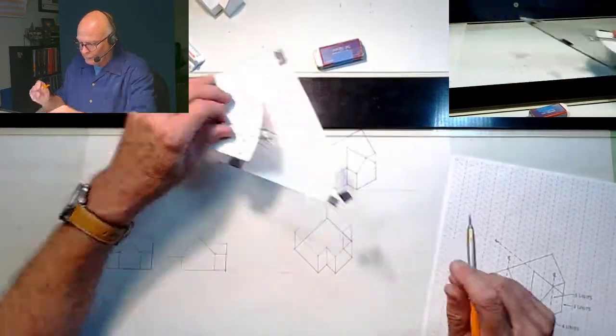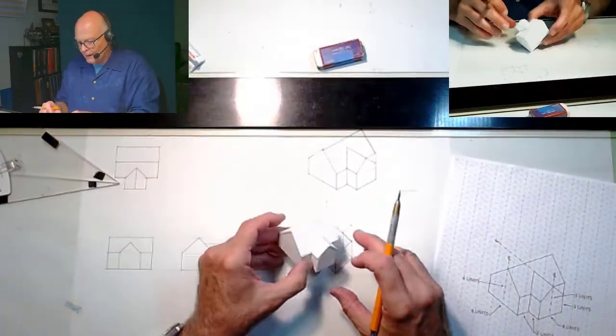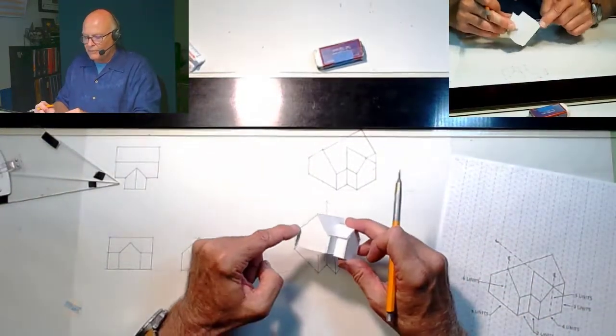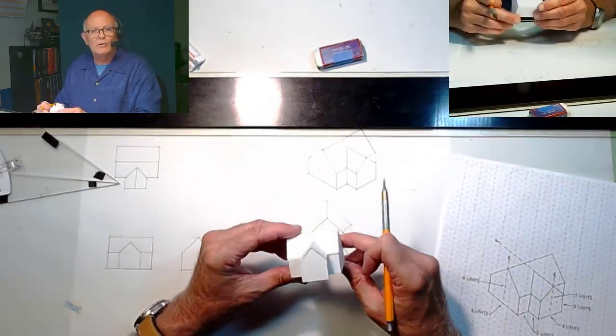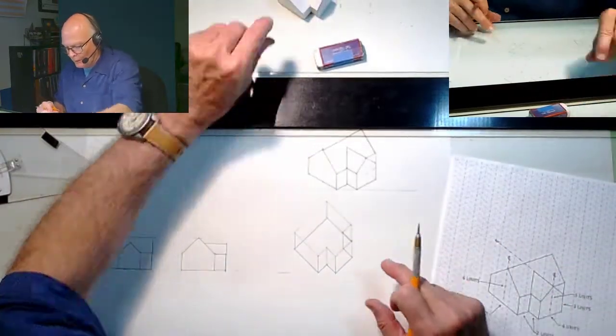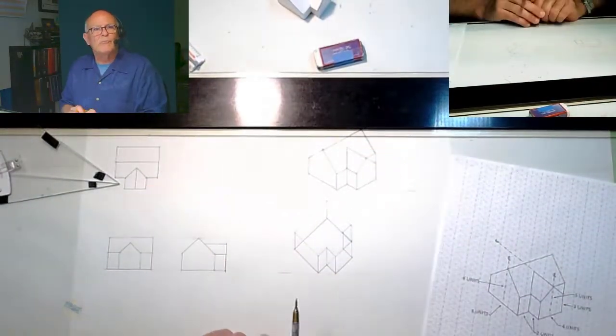Now you can see that we've taken these lines and connected them up, and our object now has some height to it, some volume.